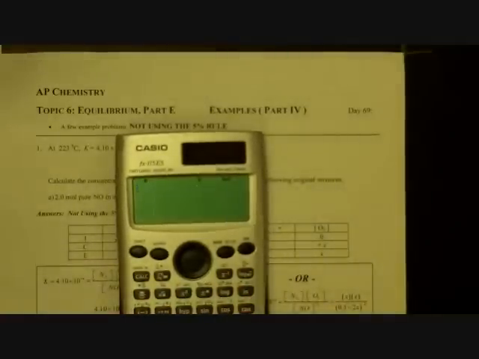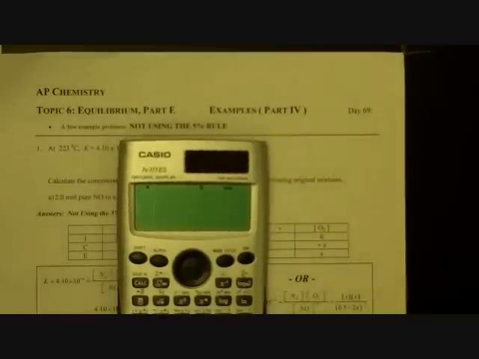This is a pretty nice calculator. What I have here is a Casio FX-115ES, and actually a student showed me how to correctly use this calculator. I wasn't aware of all of the functions that it possessed, and it's a pretty neat calculator. You could probably buy one at Walmart or Target for less than $20. I think I got mine at Target.